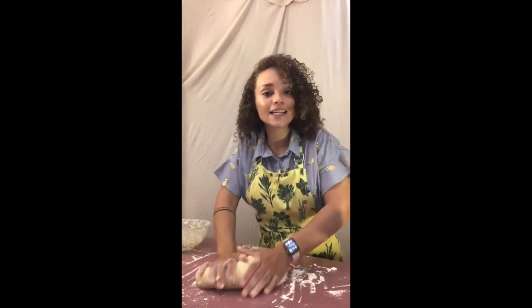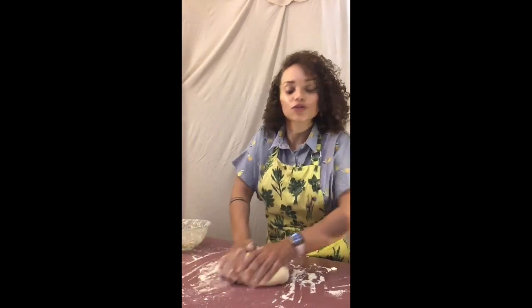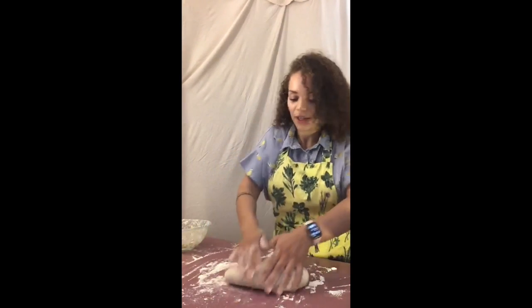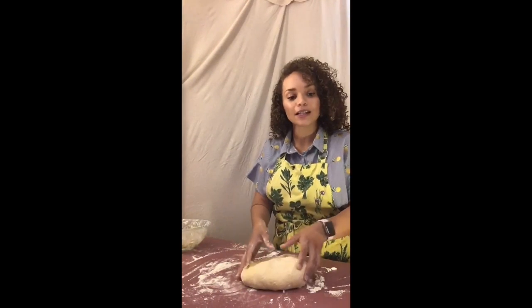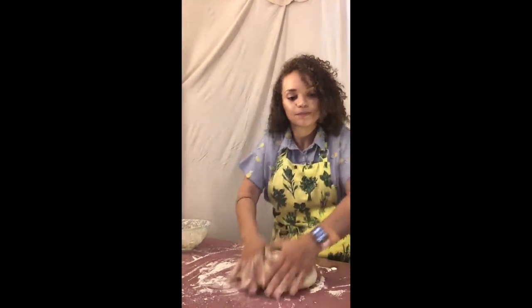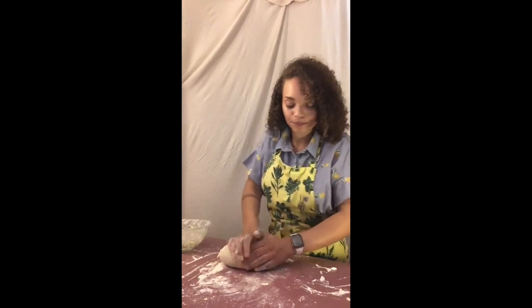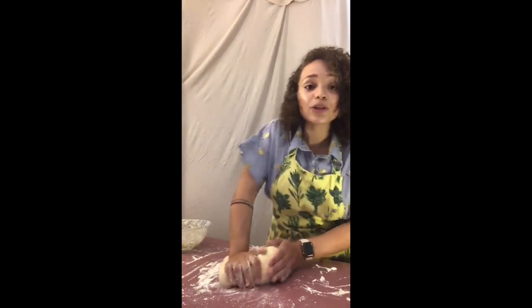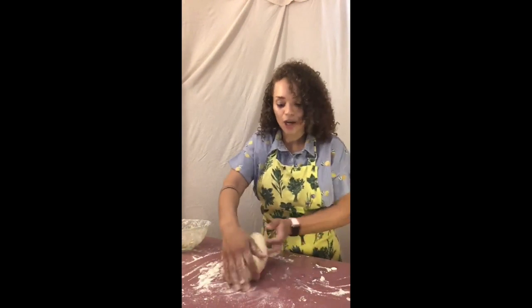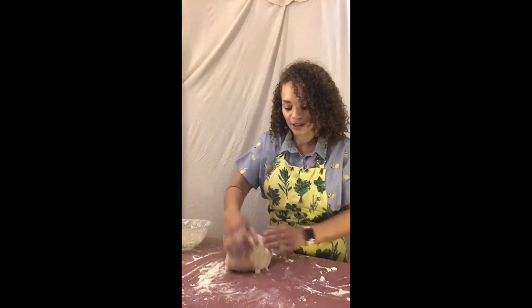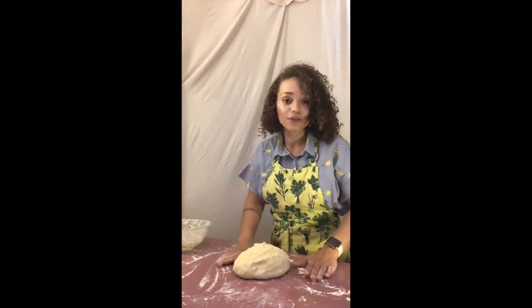The process of kneading is done to build up the gluten inside your dough. So as you're rolling the dough and beating it, you're using the heat from your hands to help the gluten. You're stretching the gluten out and you're building it up. As you build your gluten bonds, your dough will become more elastic, which will allow for a better rise before and after baking.